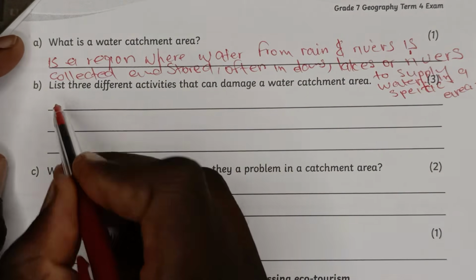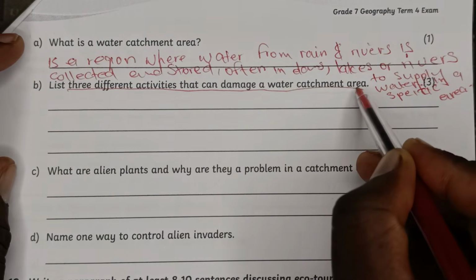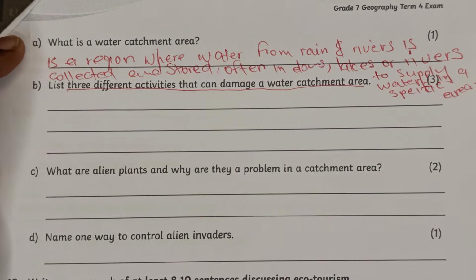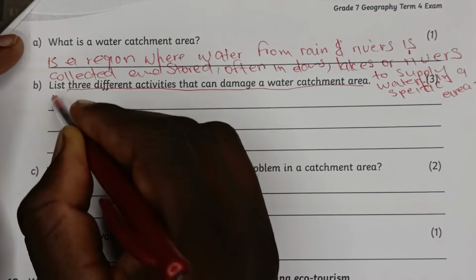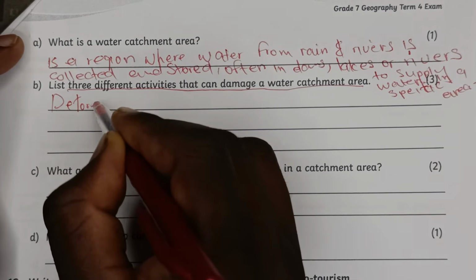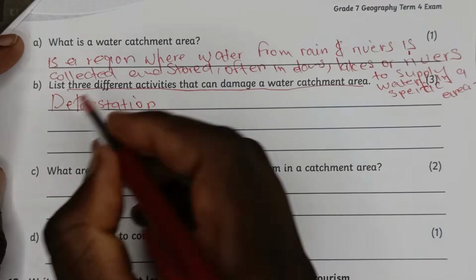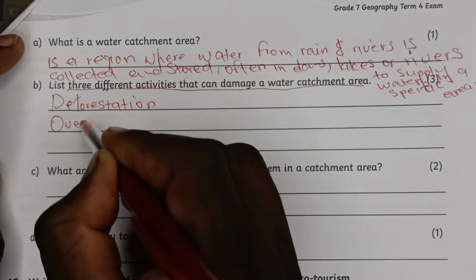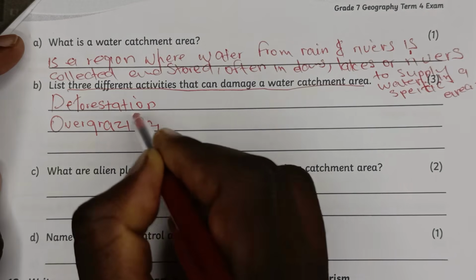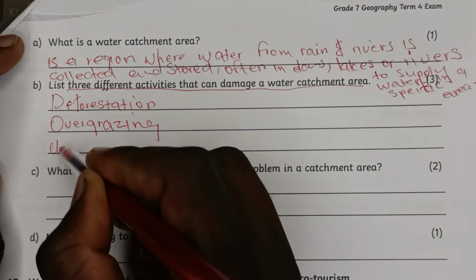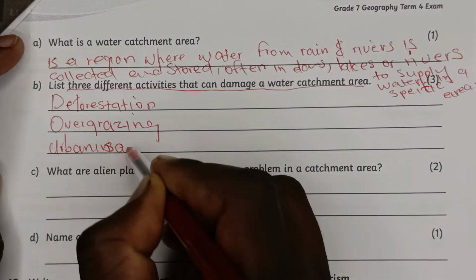All right. B says, list 3 different activities that can damage water catchment areas. So 3 of them, you remember they spoke about deforestation, and they spoke about overgrazing, and they spoke about urbanization.